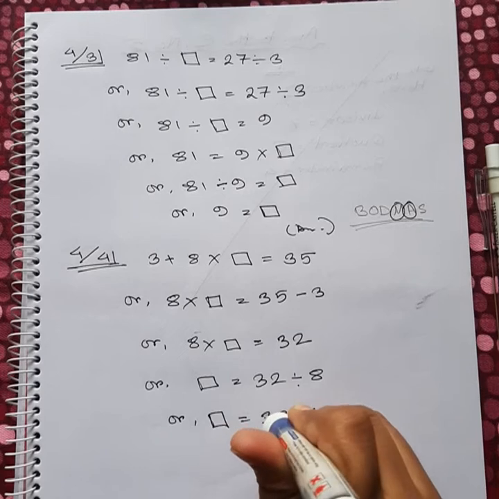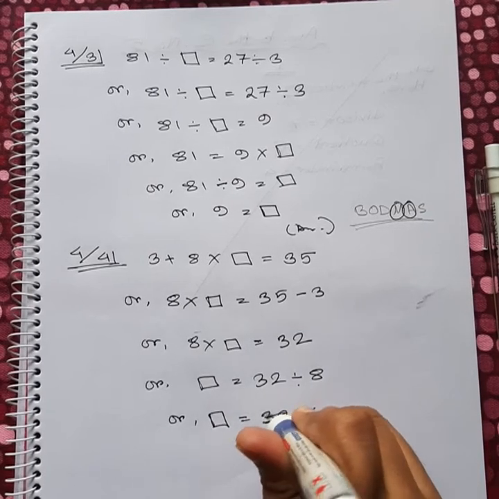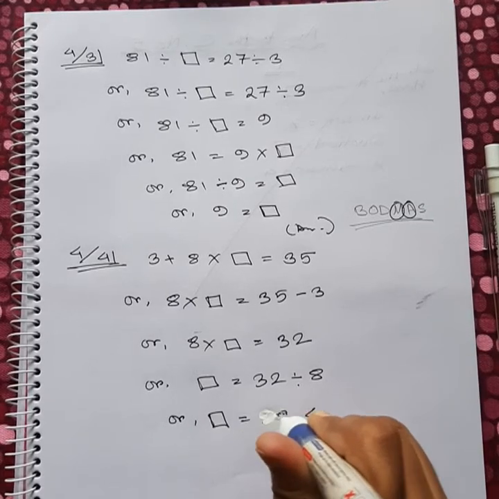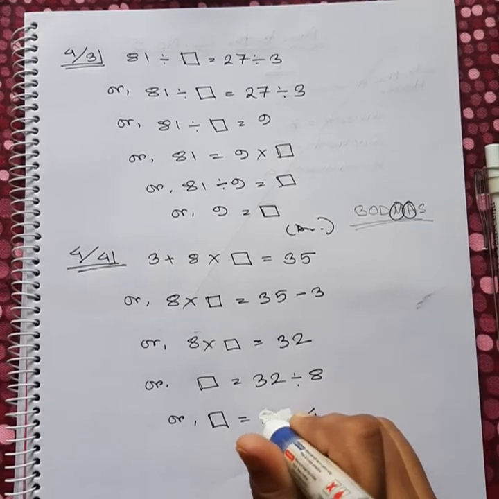My correction pen is giving a problem. What happened here? I don't know. Oh yes, now it is working.